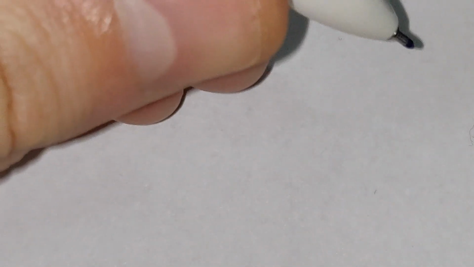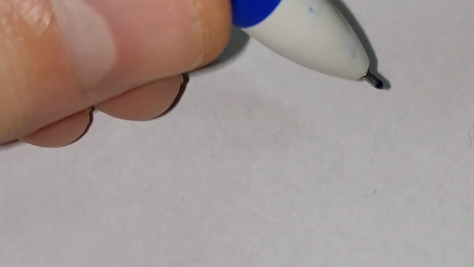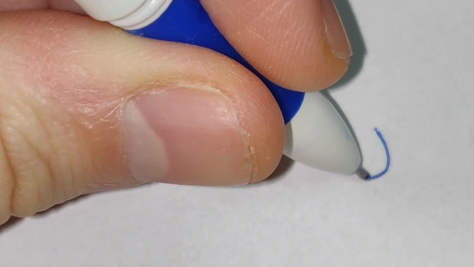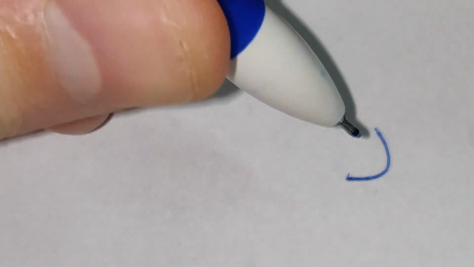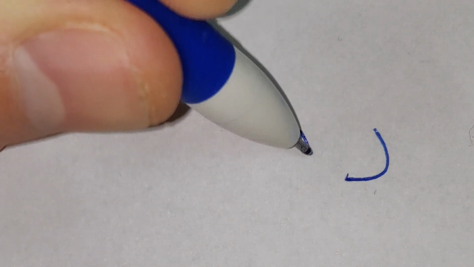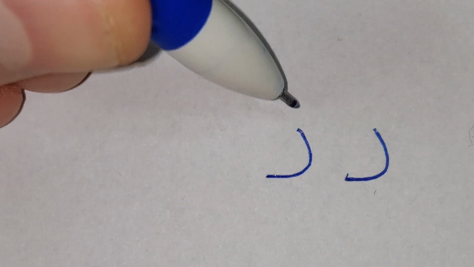Next, we have dal, dhal, ra, and zain. These four letters are quite simple to learn as well. Dal is written as a slight curve, and dhal looks identical but has a single dot above it.